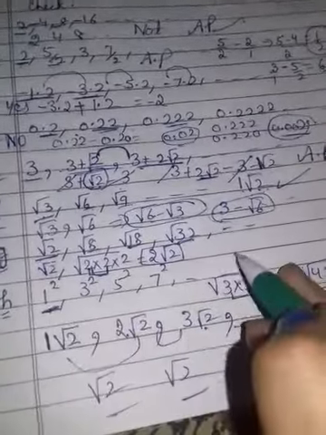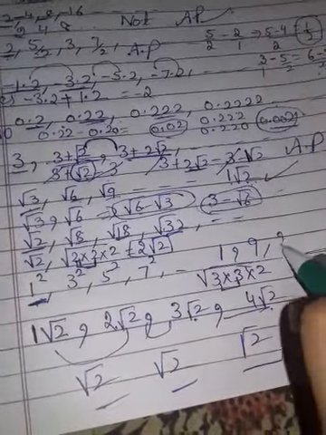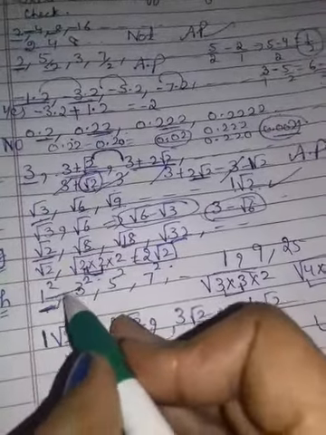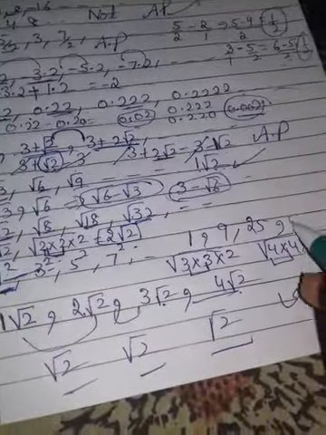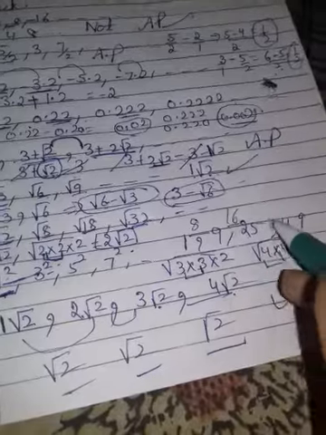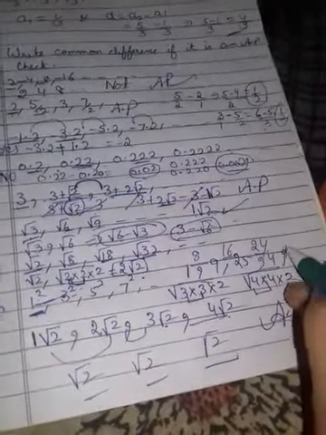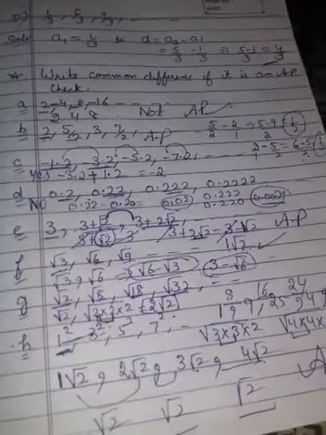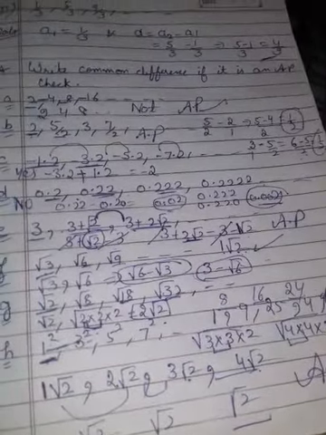Next one. 1 square is 1. 3 square is 9. 5 square is 25. Don't think that because it is squares, the gap is the same. No, firstly you have to open the squares. Now see the gap. 8, 16, 24. The difference is not the same. So this is not an AP. Clearly you can check by taking the difference between two consecutive terms. I hope you are getting it.